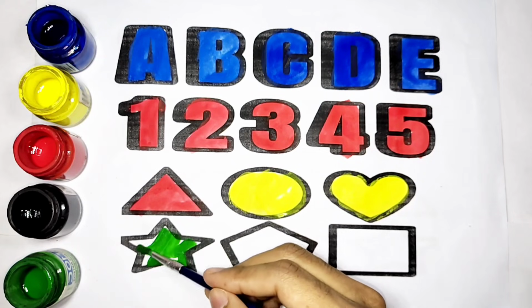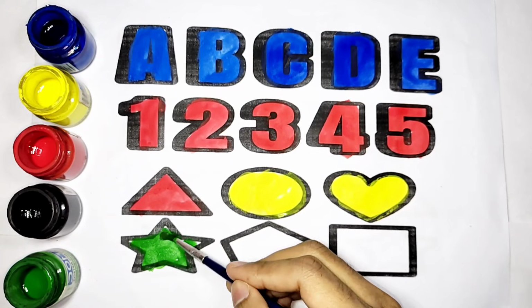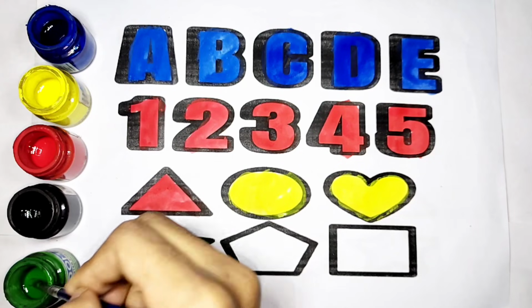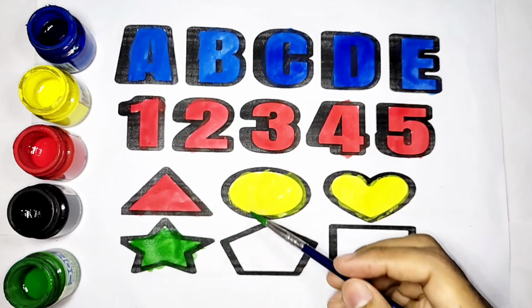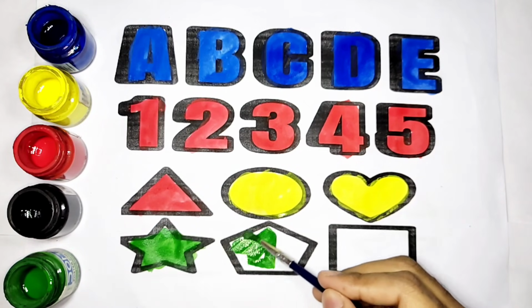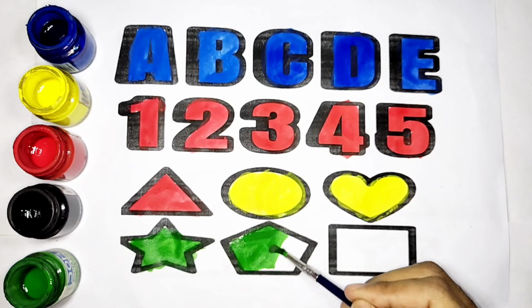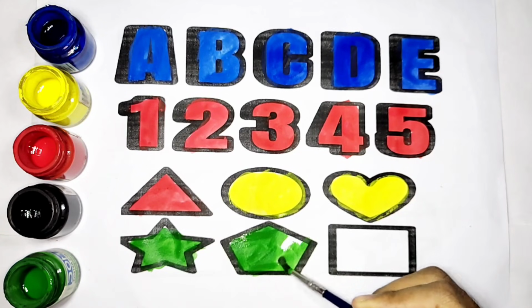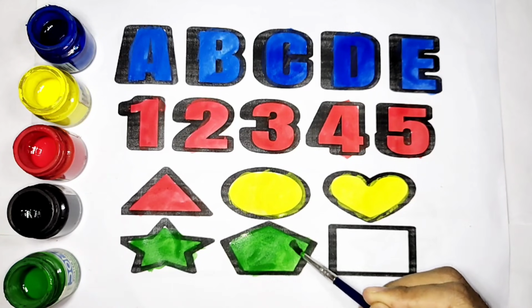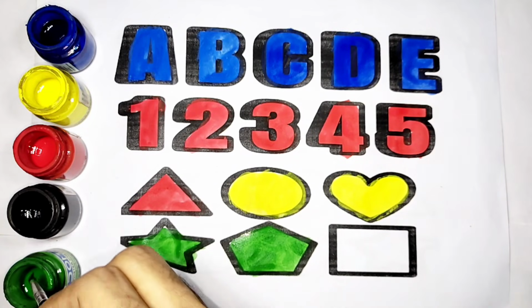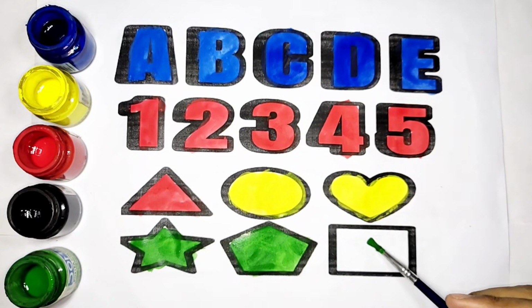The shape of star. Kids, the next one is pentagon. We are again using green color. The shape of pentagon. And the last one is square. The shape of square.